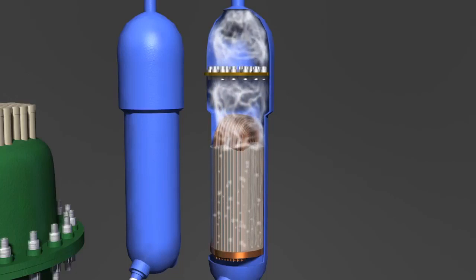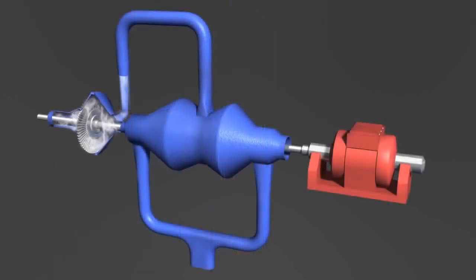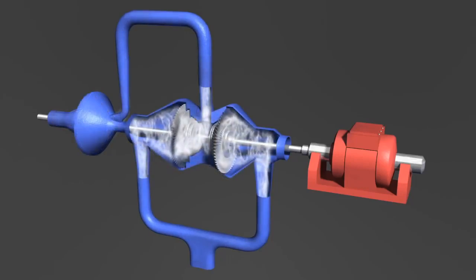The resulting steam is eventually fed through a set of pipes to the turbine building. The steam first drives a high-pressure turbine and then is typically fed to 2 low-pressure turbines.